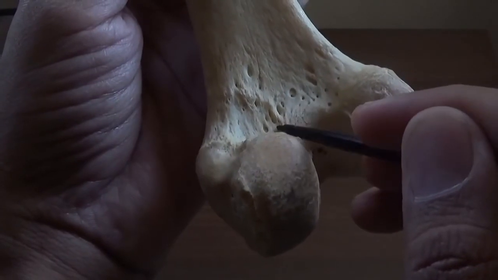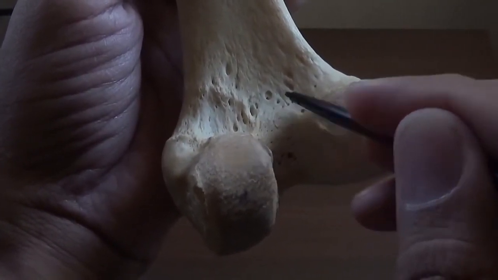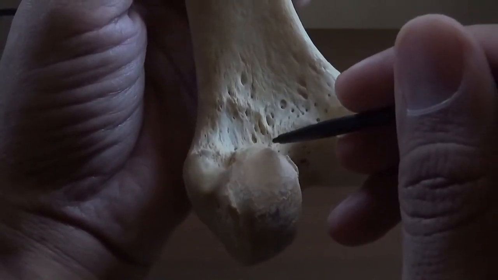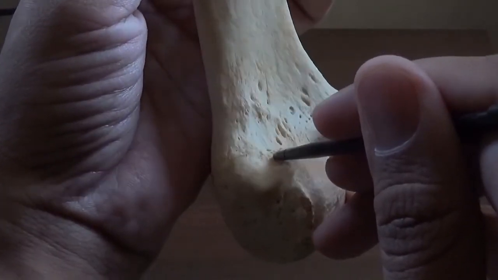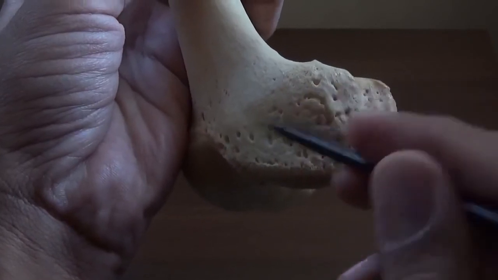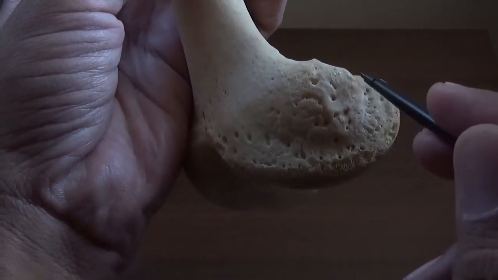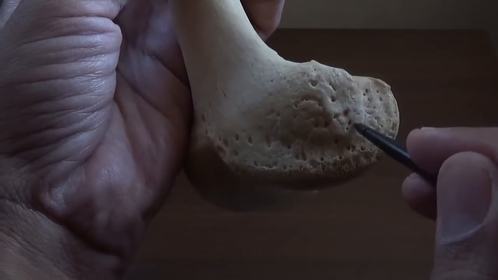Now the capsule of the knee joint is attached posteriorly along the intercondylar line, and medially it includes the posterior articular surface of the medial condyle, and when it reaches the medial surface of the medial condyle, it shows a linear attachment 1 cm above and parallel to the inferior articular surface like this.